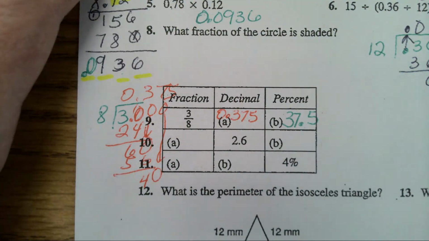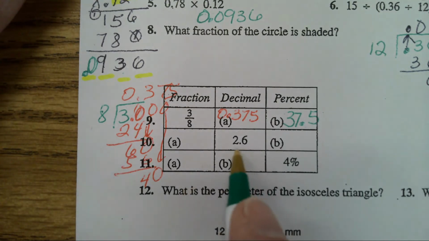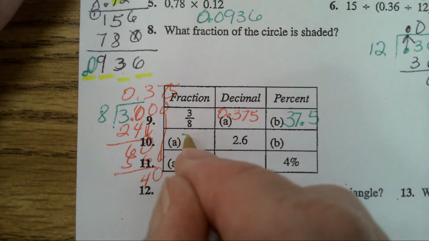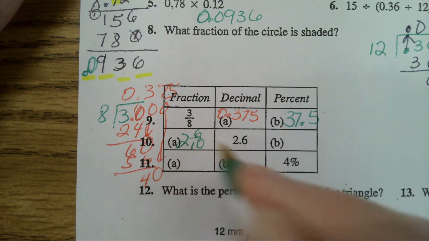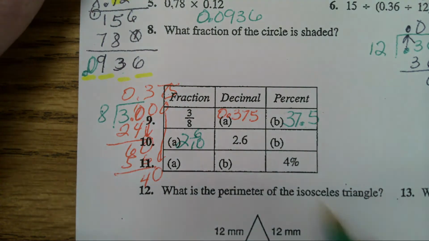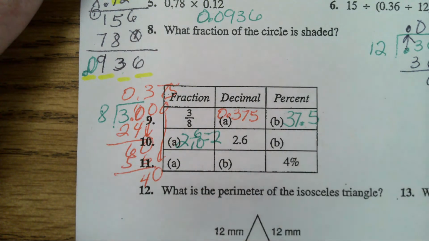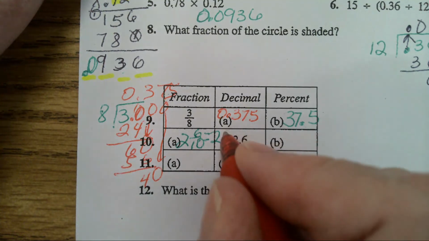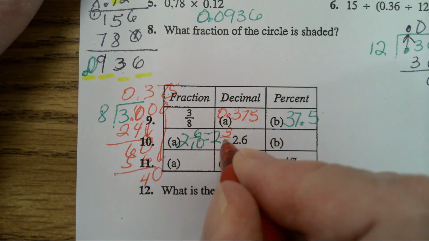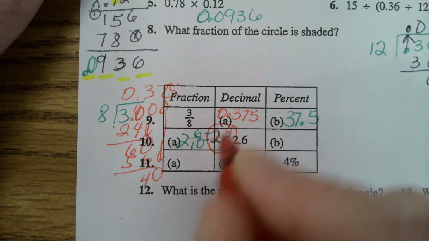Okay, now let's do this one. My fraction, well, that's 2 6/10. But 6/10 can simplify. What will 6/10 simplify to? 3/5. 2 divides 6 and 2 divides 10. 2 divides 6 3 times, 2 divides 10 5. So you get 2 3/5 for your fraction.